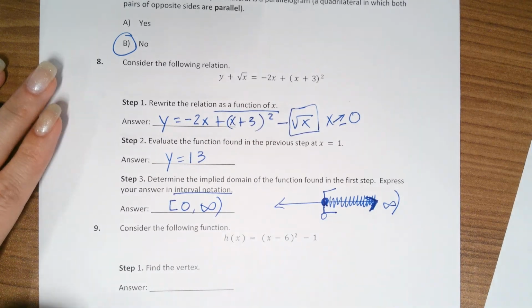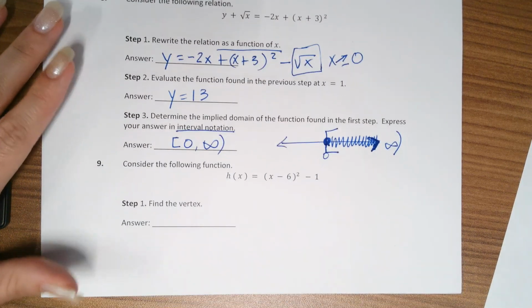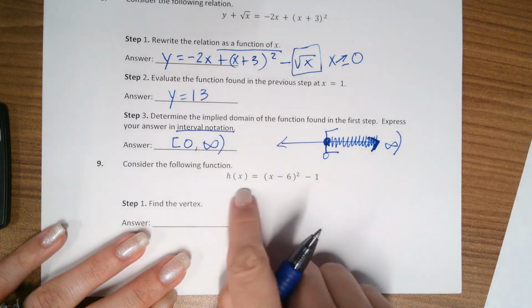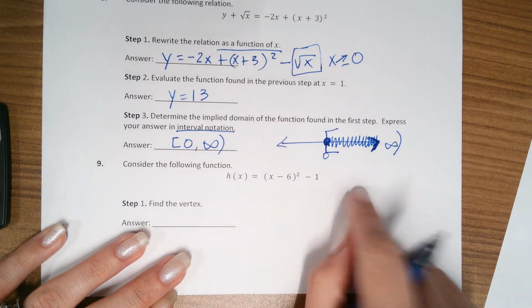infinity parenthesis. Okay. All right, so number 9, consider the following function, h of x equals (x - 6) squared minus 1, and it wants us to find the vertex. This quadratic is in what we call vertex form.